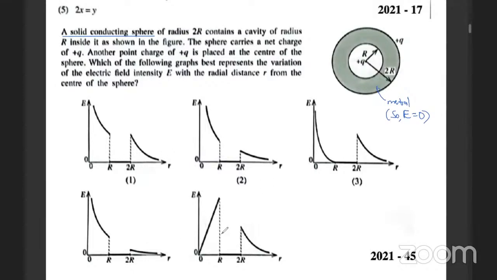So they have taken the fun out of it. But anyways, they have made the choices difficult for you, right? Because if they had given an answer where from R to 2R E is not 0, you could have easily eliminated it, but you can't eliminate anything here. Good. Another point charge of plus q is placed at the center of the sphere. Which of the following graphs best represents the variation of the electric field intensity E with the radial distance r from the center of the sphere?